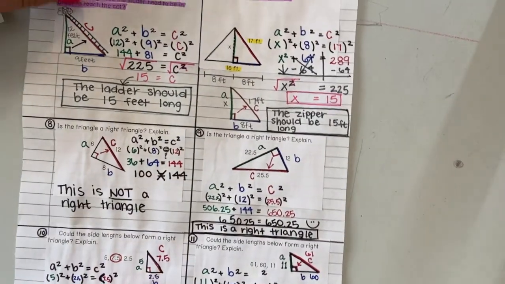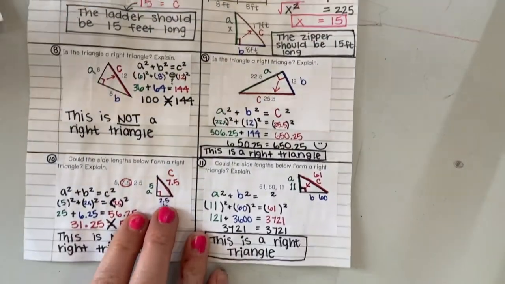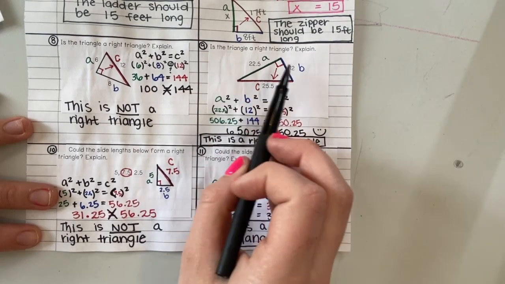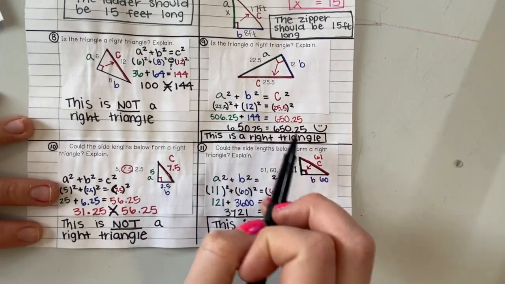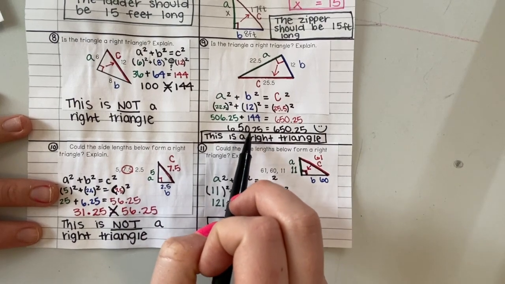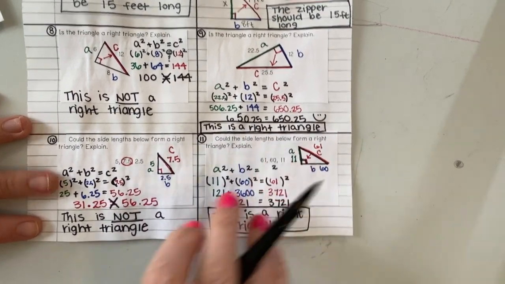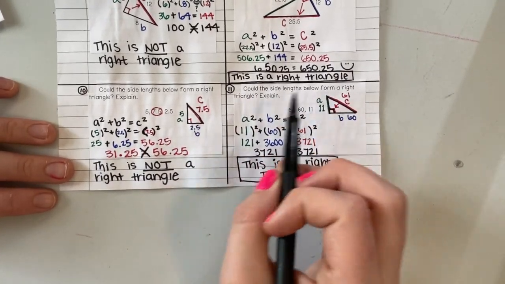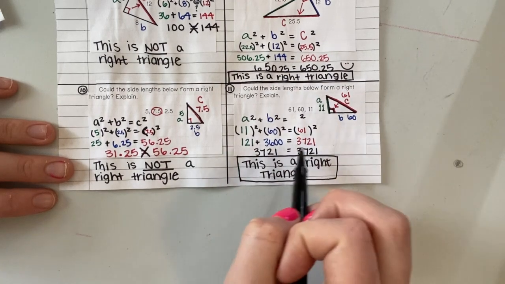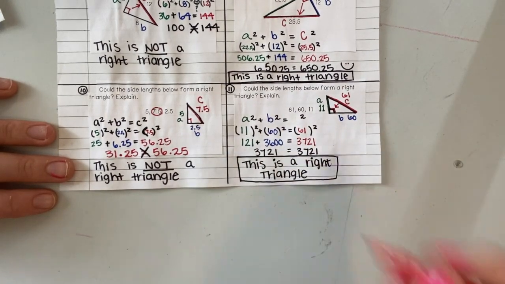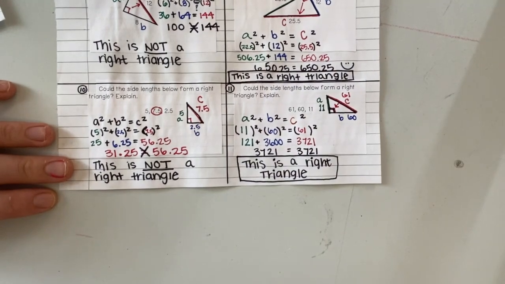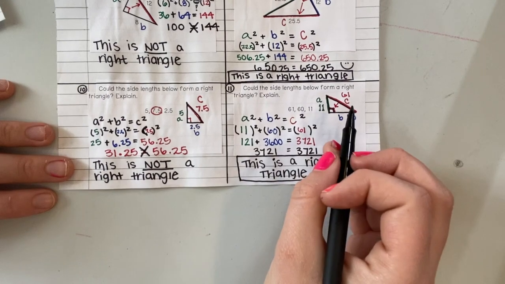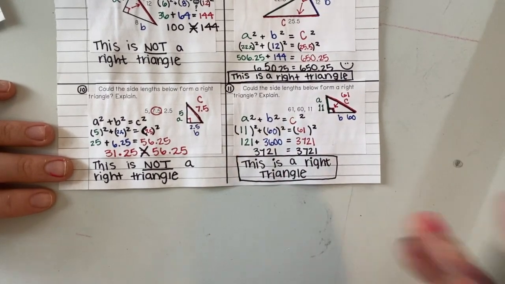And then our two triangles down here, when I solve both sides, I get a right triangle for this first one because A squared plus B squared equals C squared in this case. They're both 650.25, so it is a right triangle. And then the last one, could the side lengths below form a right triangle? Yes, because A squared plus B squared equals C squared, because 3,721 equals 3,721. So I know it follows the Pythagorean theorem, so I know it is a right triangle.